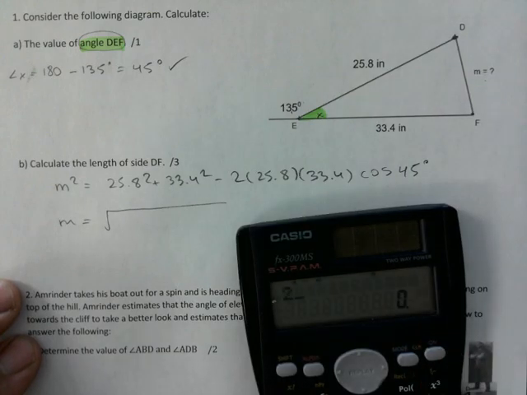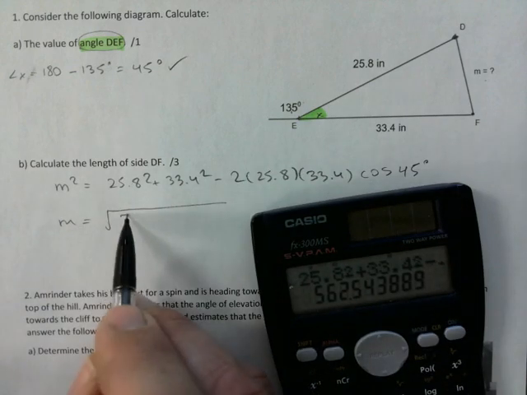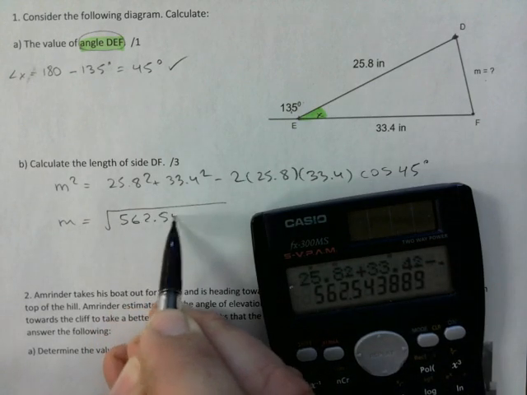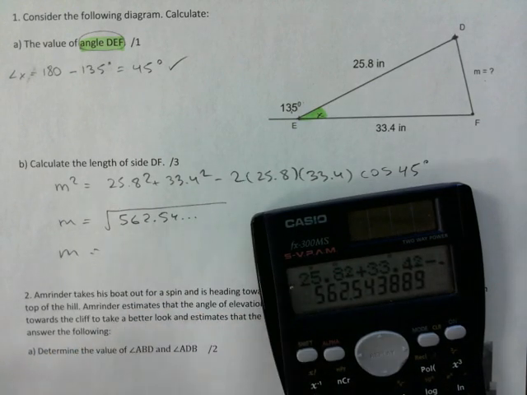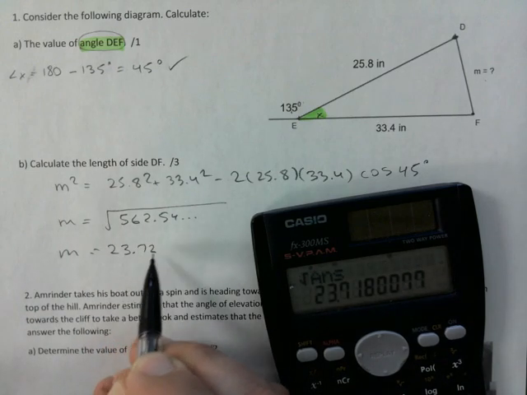And I have the key, but that key is very ugly. So I'm actually going to just, because as I work through these problems, I make changes. So that's 562.54, something, something. Take the root of that. That's 23.72 inches.